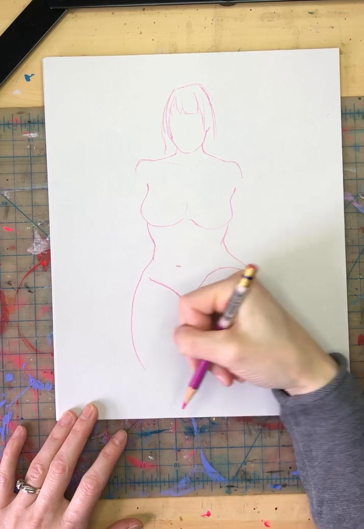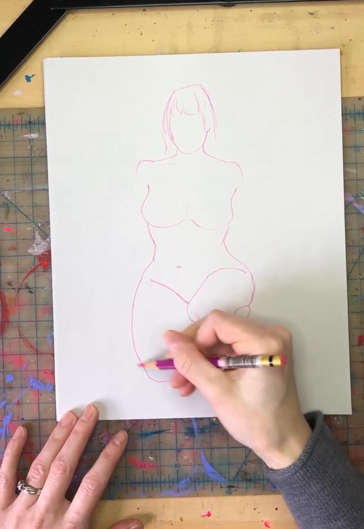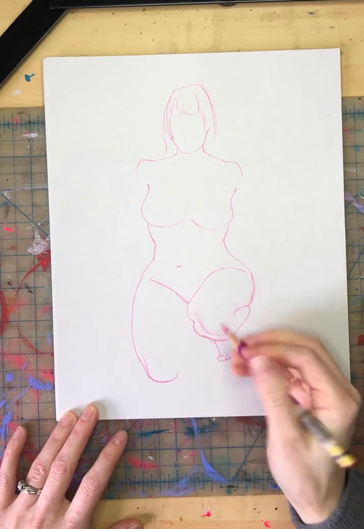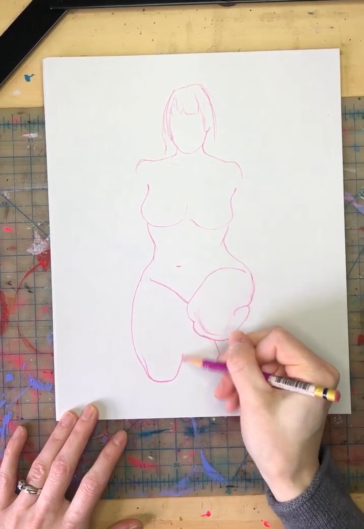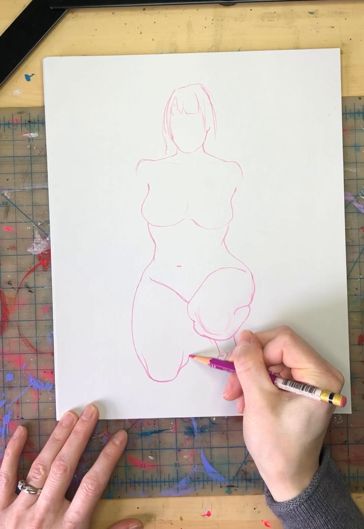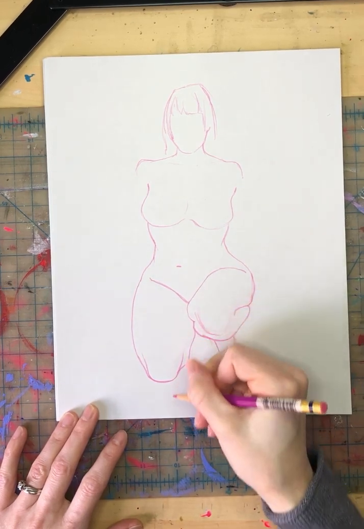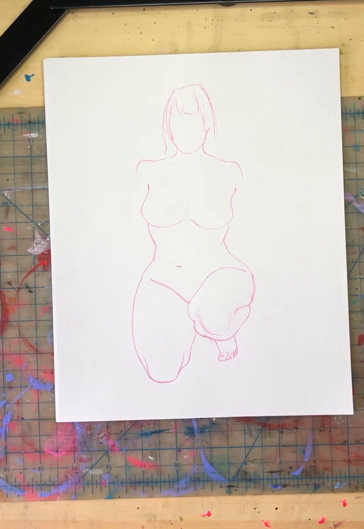and this knee's bent, but it's leaning against the ground. So pull that out there. This is the inside of the leg. And on that foot, you can't see the foot at all on that one.